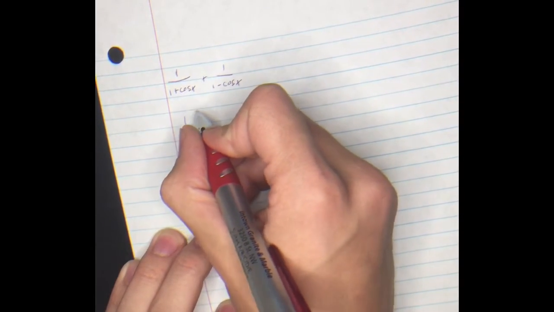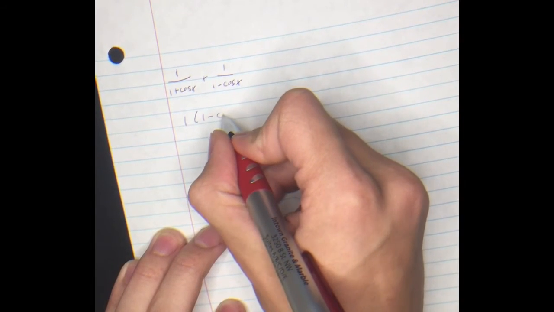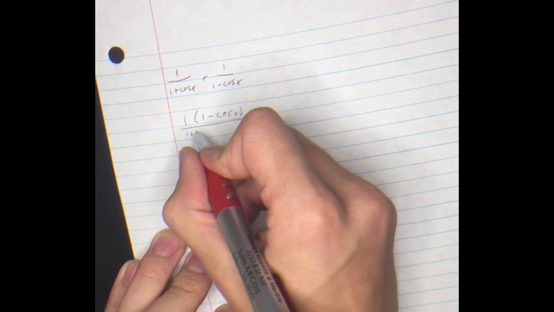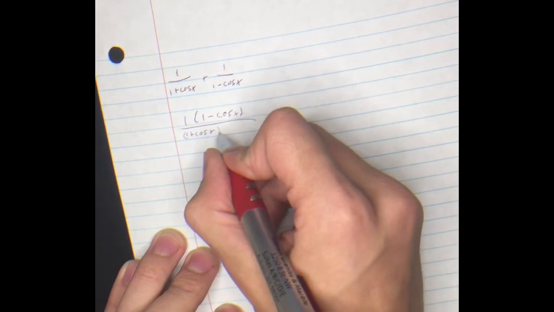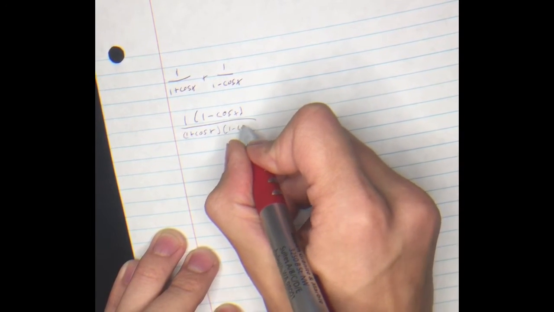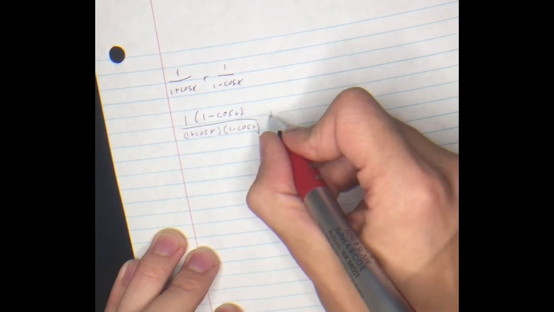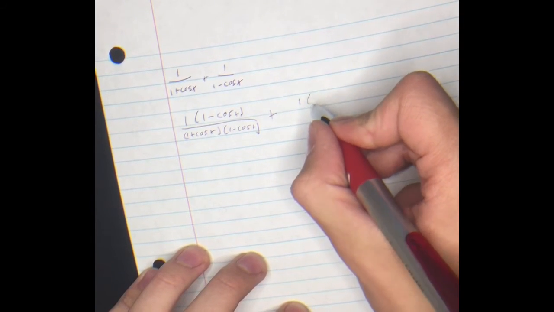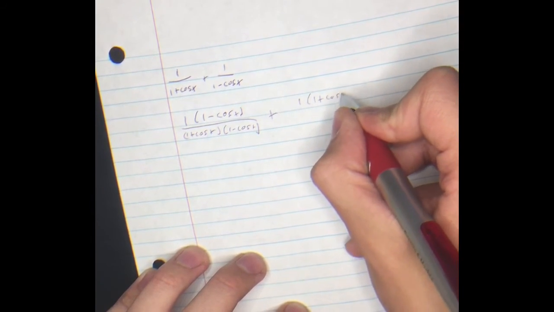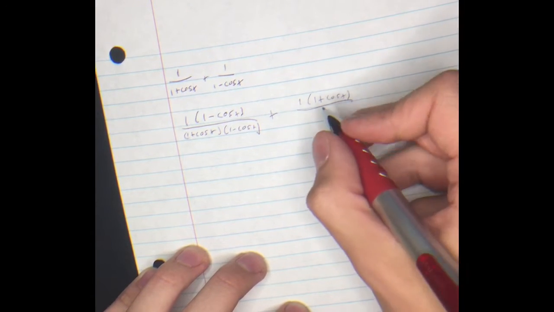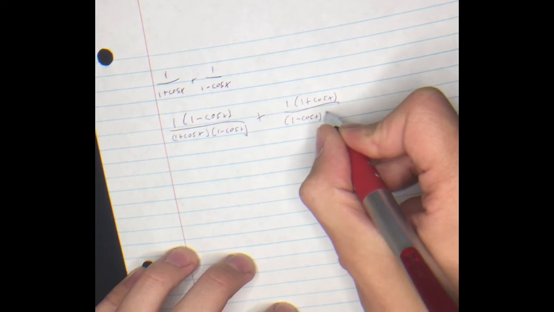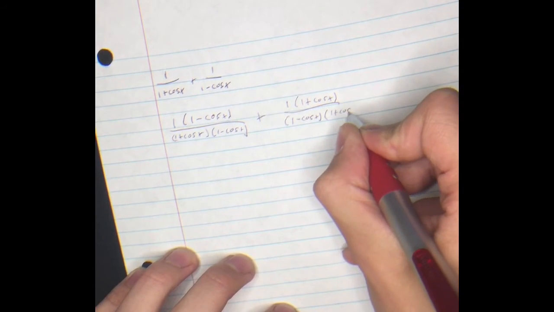So we're going to have 1 times 1 minus cosine of x over 1 plus cosine of x times 1 minus cosine of x. Then we're going to add that to the same thing on the other side, except we're going to be multiplying by 1 plus cosine x instead. So 1 times 1 plus cosine of x over 1 minus cosine of x times 1 plus cosine of x.